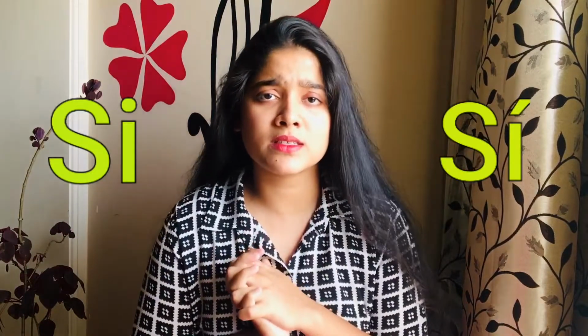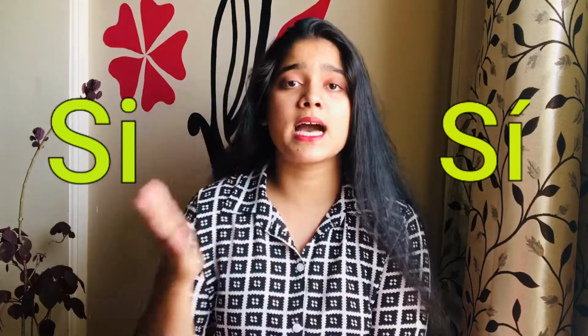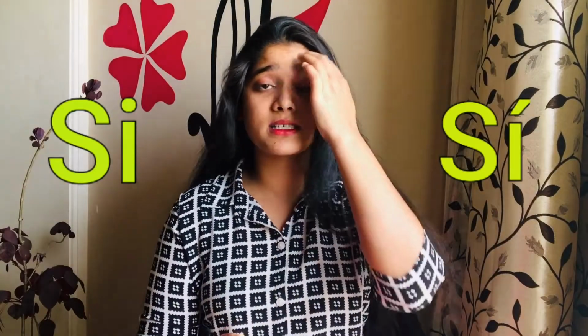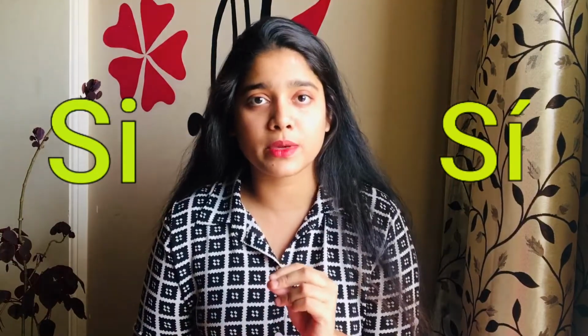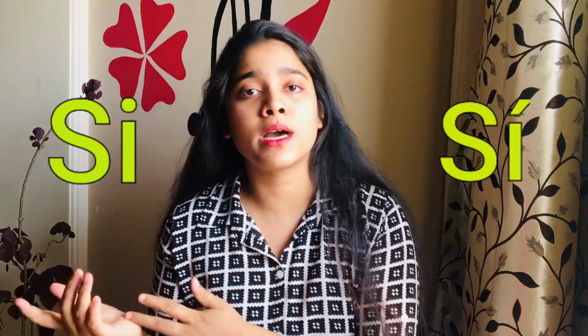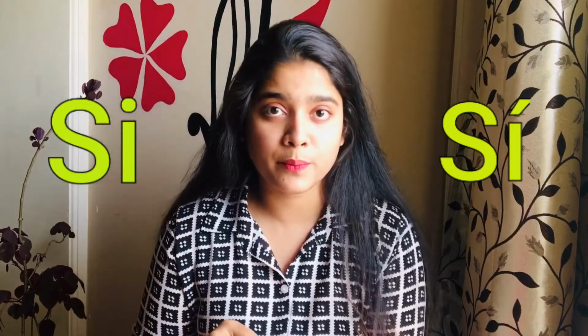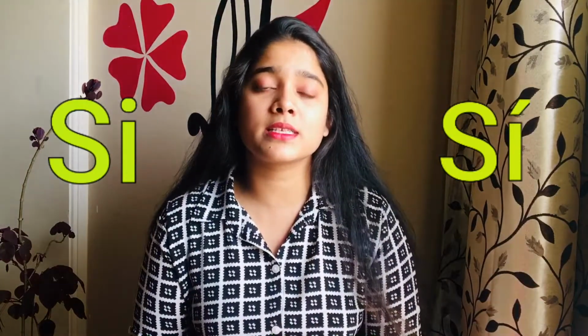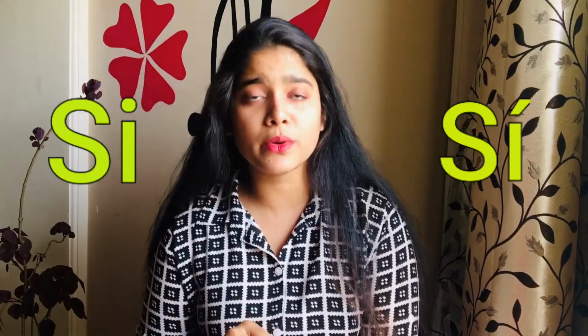Can you see any difference between these two spellings? The spellings are the same, S-I, but as you can see, the difference is the accent. One is with an accent, the tick, and the other one is without accent, with a normal dotted i. So the first one is with accent, the other one is without accent. Let's talk about the accent one.